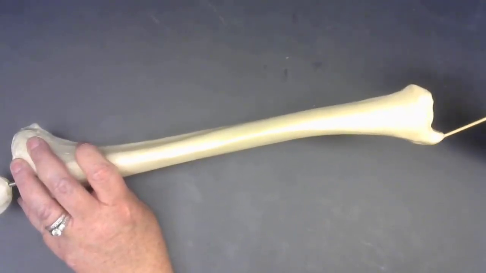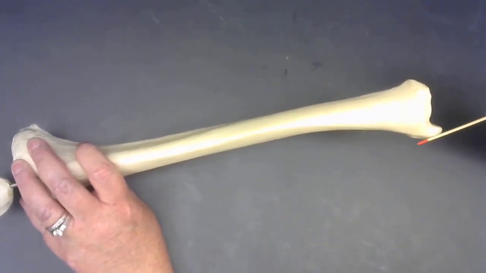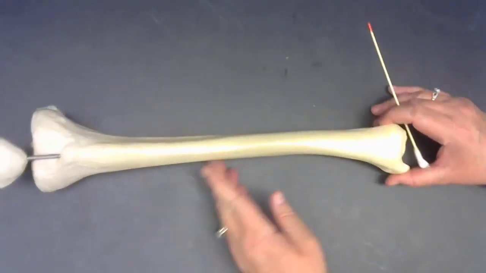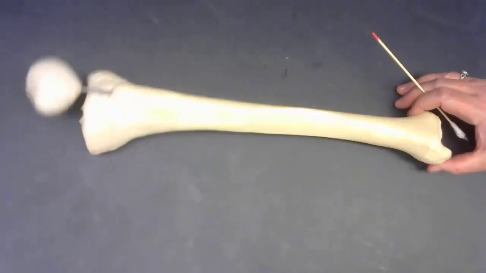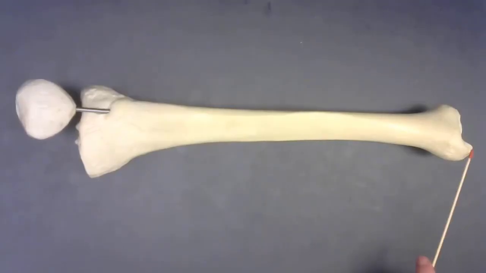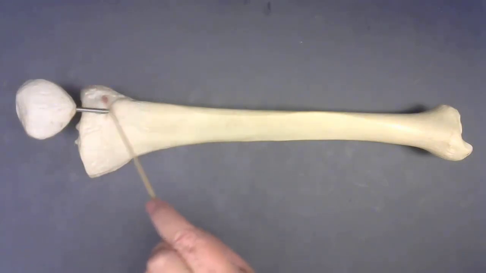This is the medial malleolus of the tibia. The medial malleolus of the tibia is going to be on the medial side, hence its name. Medial malleolus, that means this is the medial condyle over here, and this would be the lateral condyle.